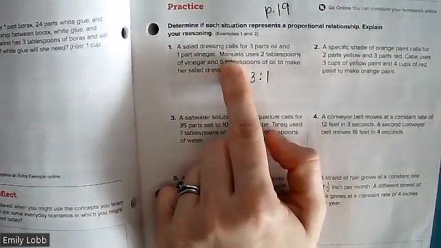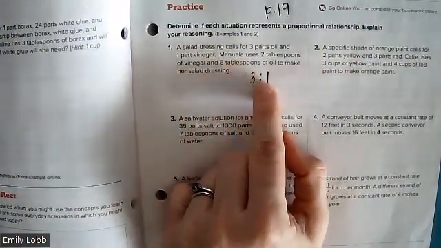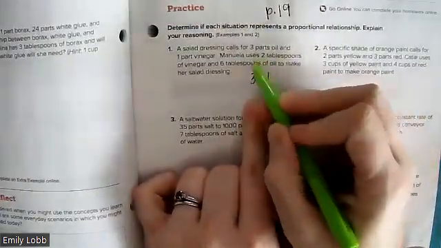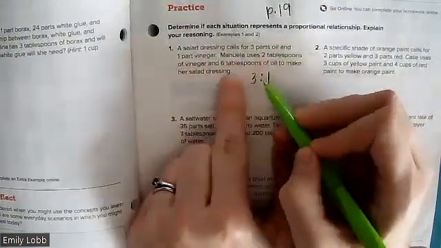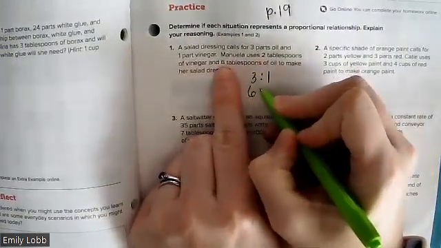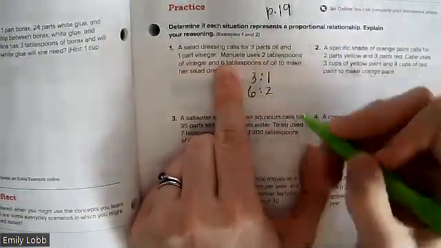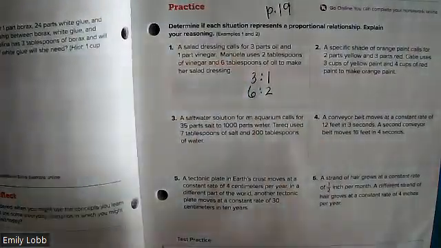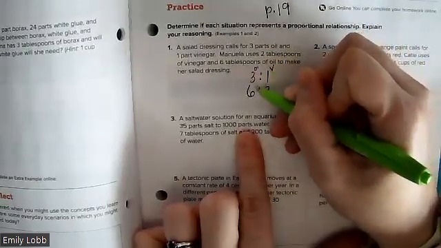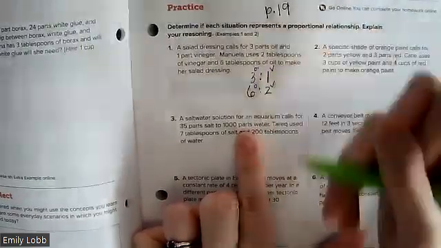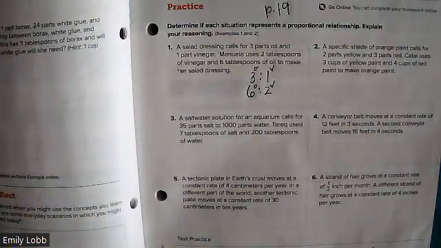If Manuela uses 2 tablespoons of vinegar, remember they did oil to vinegar. So we have to write this as oil to vinegar. We have to rewrite it as 6 to 2. This is oil, this is vinegar. This is oil, this is vinegar. So we have to write it in the same form.